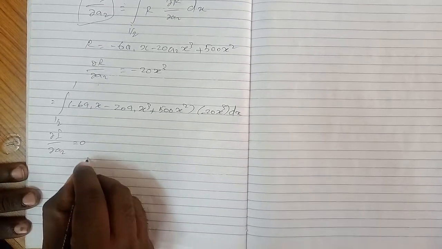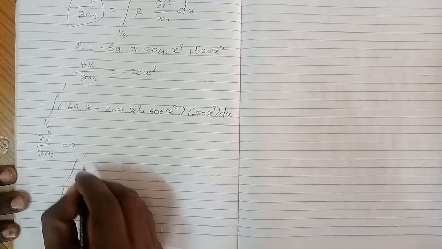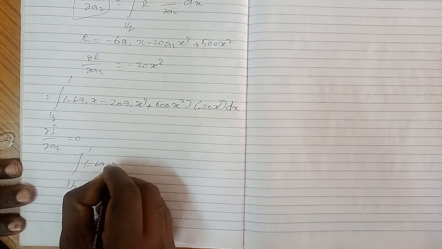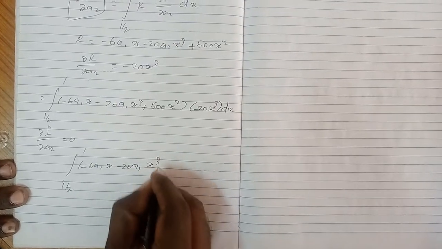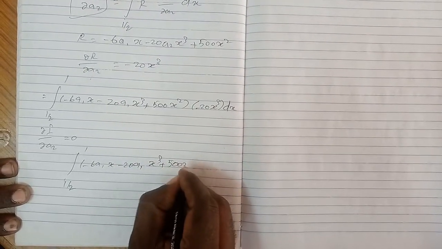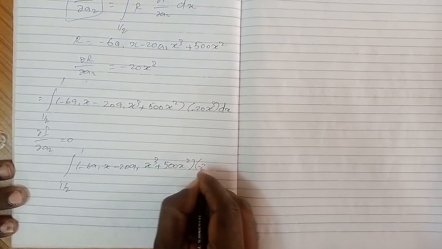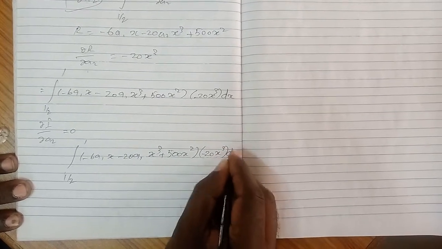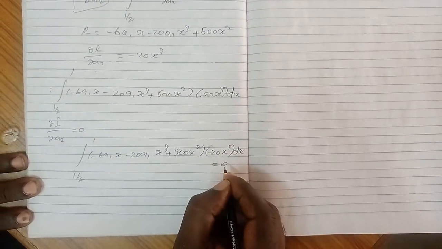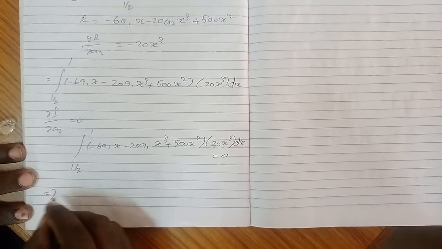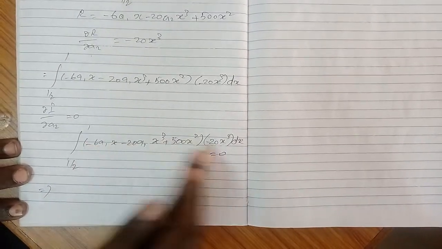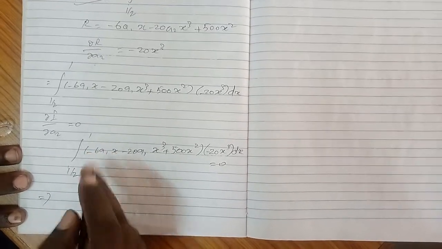So we can equate the integral from 1/2 to 1 of (1 − 6a1 x − 20a1 x³ + 500 x²) × (−20 x³) dx equal to 0. Likewise, we can simplify. What about the next? Yes, we can again simplify this, multiplying the minus 20 into the terms.